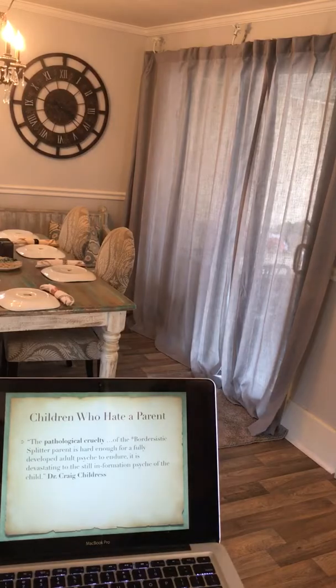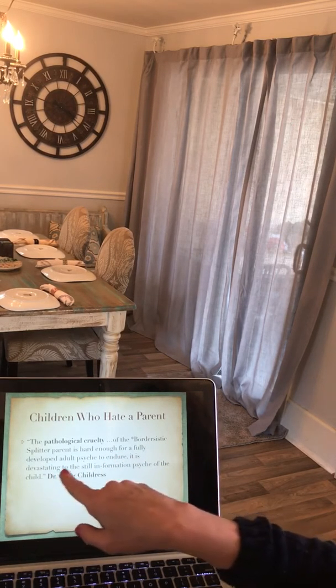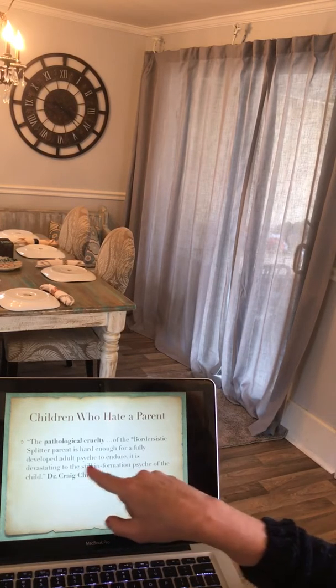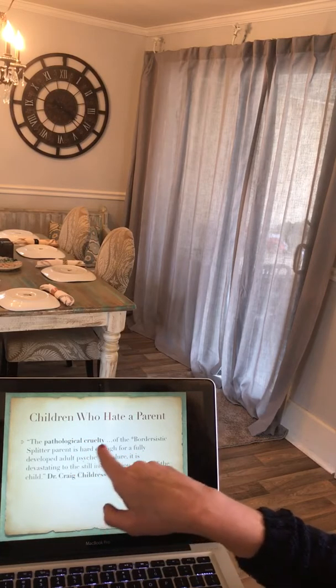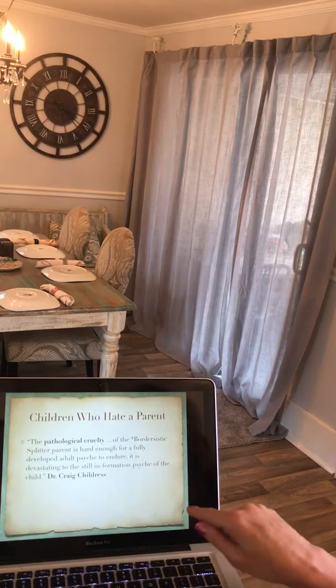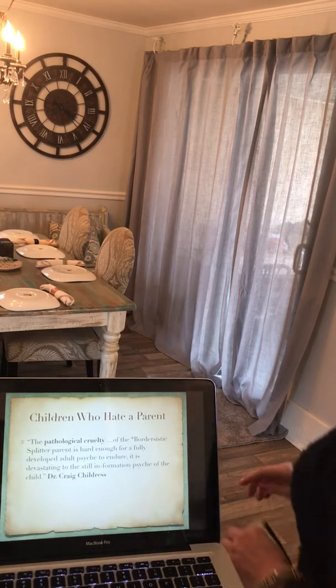And as Dr. Childress says here, it's hard enough for an adult to endure. It is devastating to the still in formation psyche. The child's psyche is still in formation. While it's, he said here, hard enough for a fully developed adult psyche to endure, it's devastating to the still in formation psyche of the child.